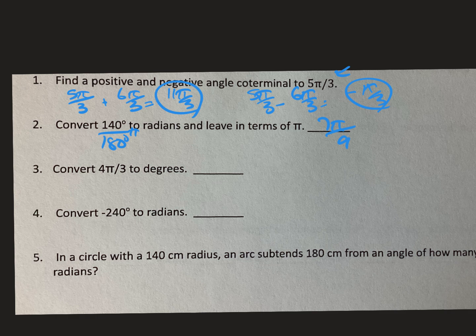Number three, convert 4 pi over 3 to degrees. Remember, pi radians really means 180 degrees. So I'm just going to put a 180 where the pi is, divide by 3. End up with 240 degrees.